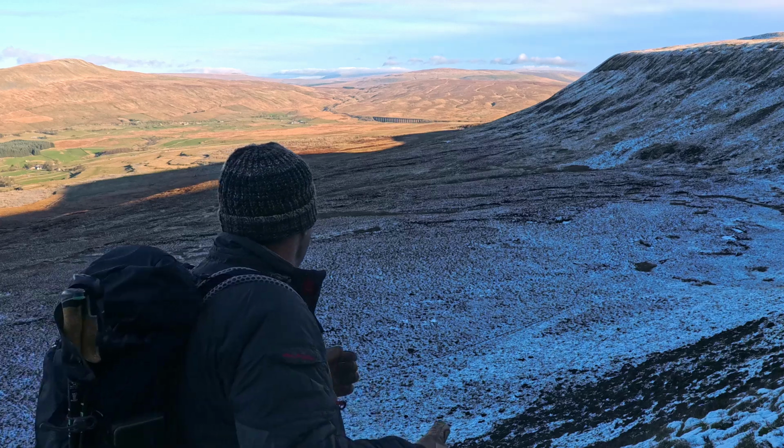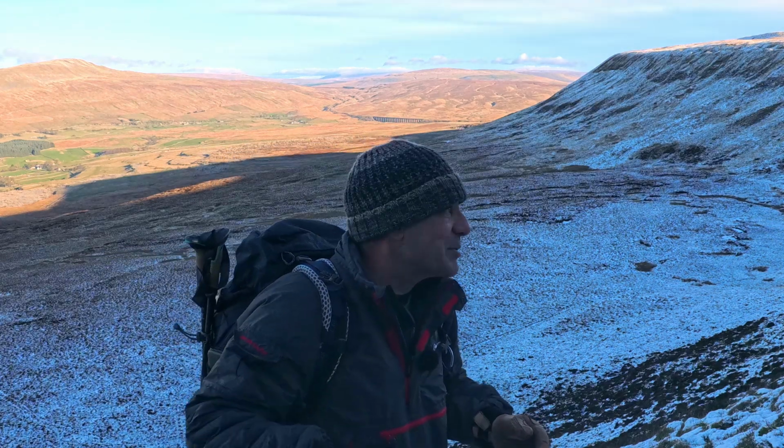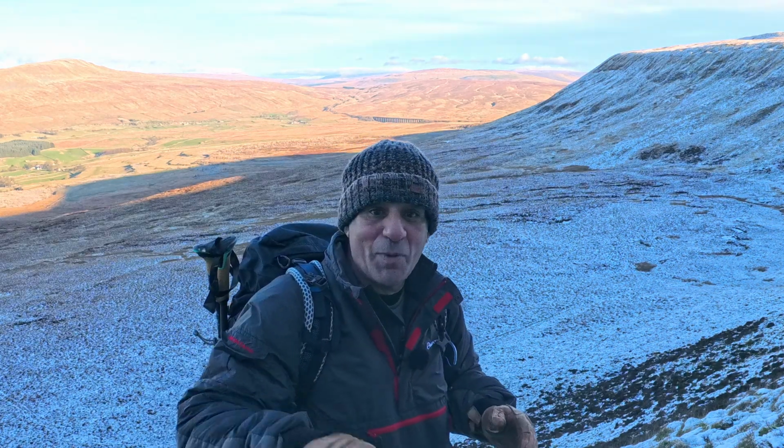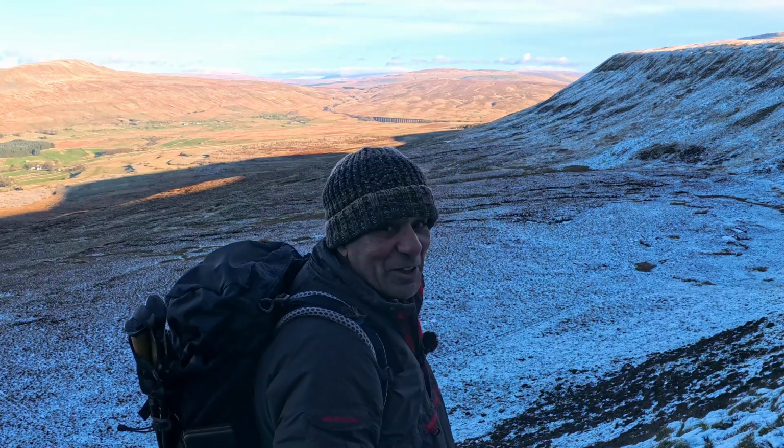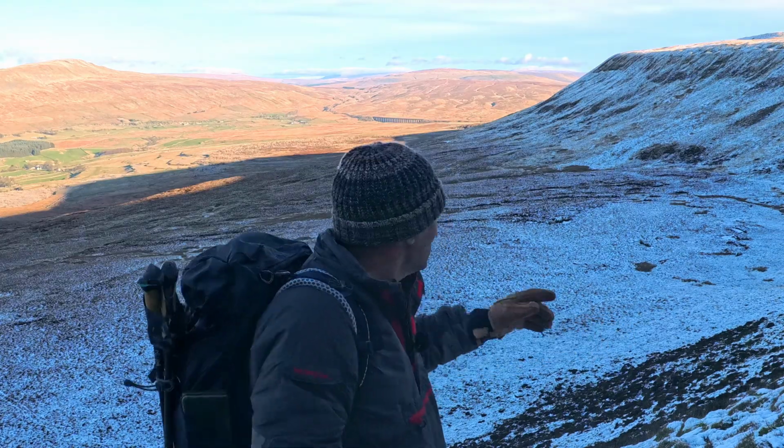What a truly amazing place this is. The temperature at the moment is about -10. I'm hoping it's going to warm up. We shall see. If you look behind me, you can actually see the Ribblehead Viaduct down there.